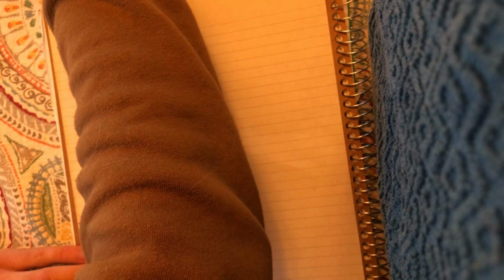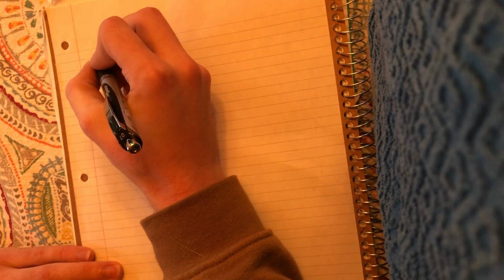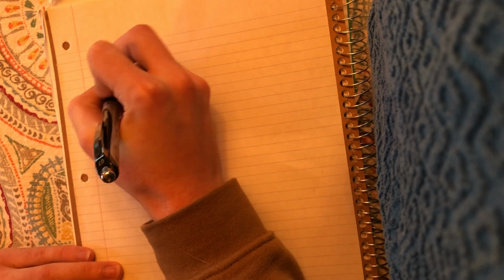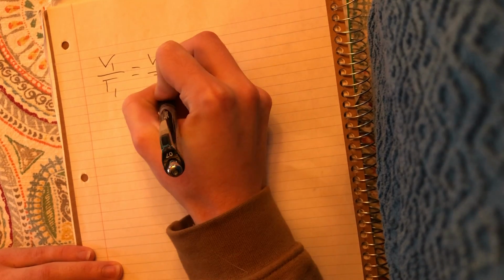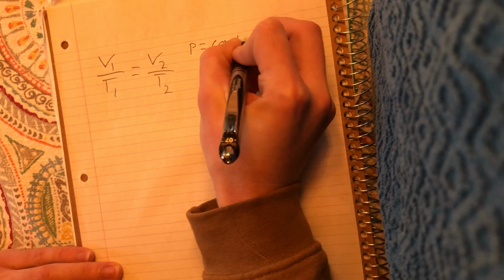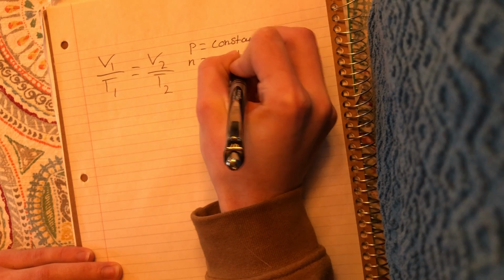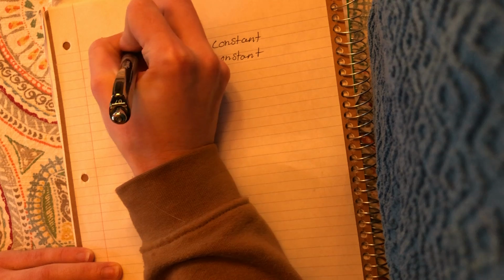So, the gas law itself states that the volume of a gas is directly related to the temperature of that gas when there's no change in the pressure and amount of gas. And this could be mathematically defined as the equation V1 divided by T1 is equal to V2 divided by T2. And again, pressure is constant, and amount of gas, or N, is also constant. And this is Charles's gas law.